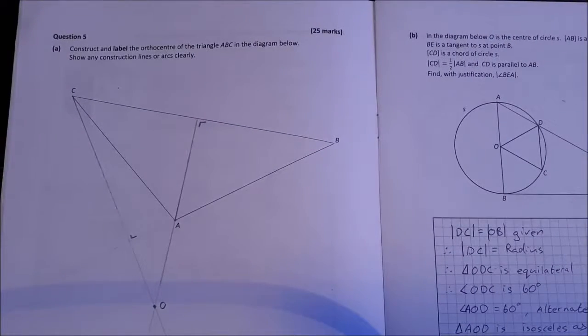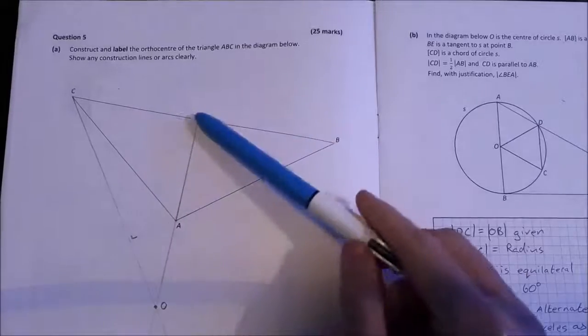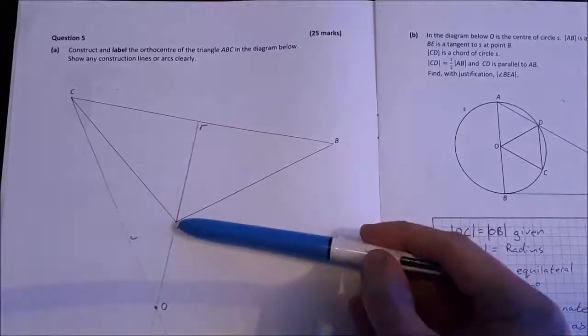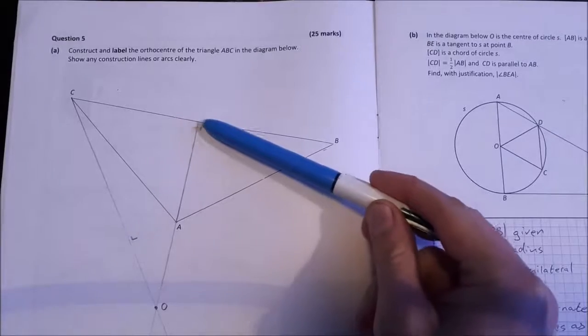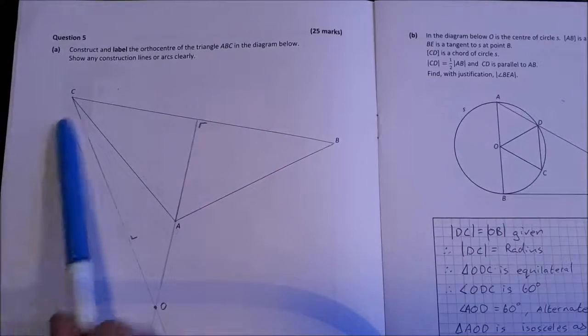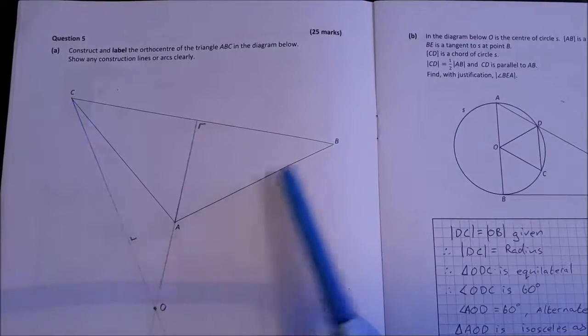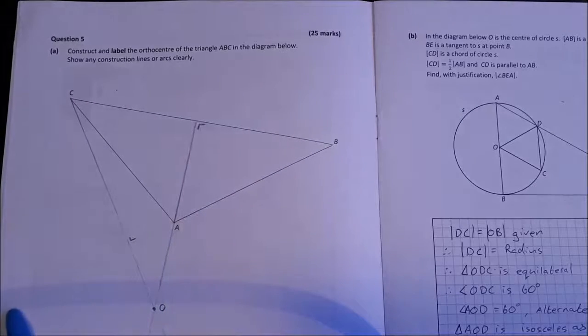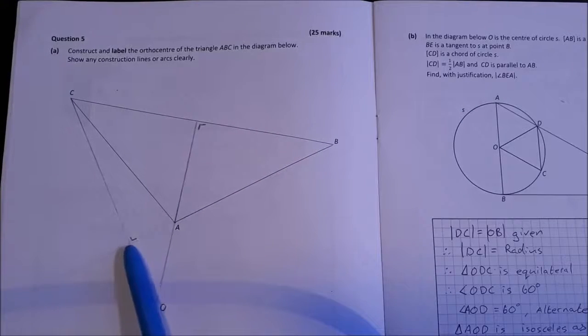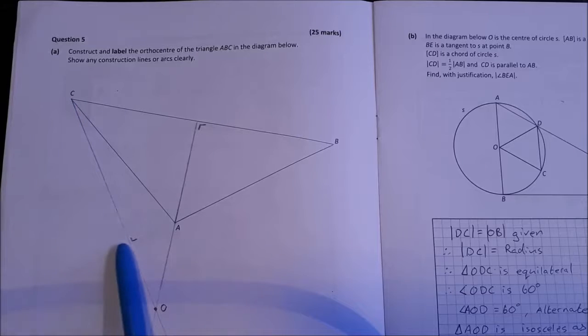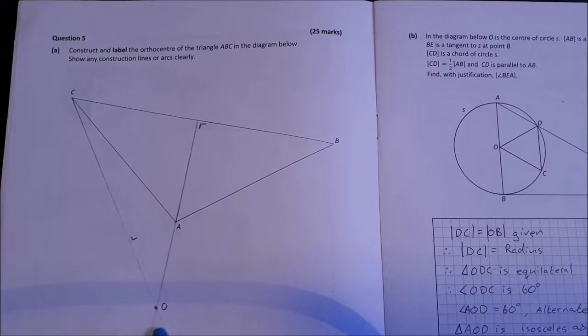Question 5. Construct and label the orthocenter of the triangle ABC in the diagram below. To get the orthocenter, what you do is you draw a line that is perpendicular to each side that then goes through the opposite vertex. So this one, perpendicular line going through the vertex. For this, from point C, you can extend this line AB, and still it's going to be a perpendicular line coming from C through this line, and where they intersect, O, that's your orthocenter.